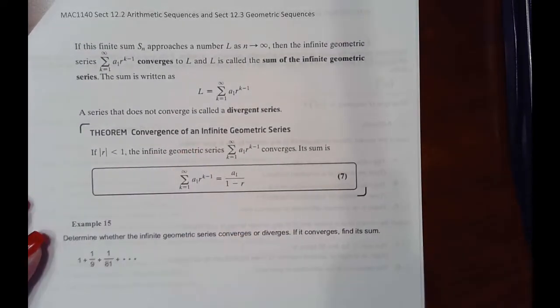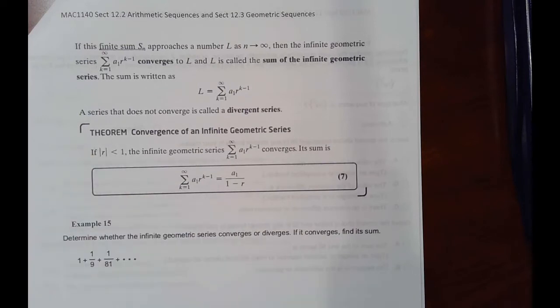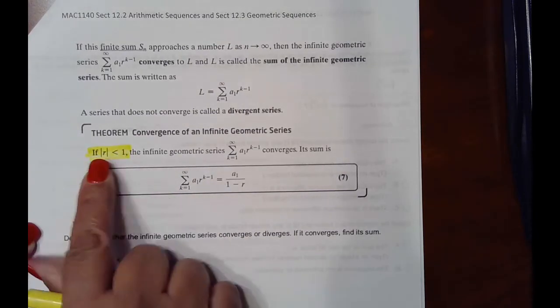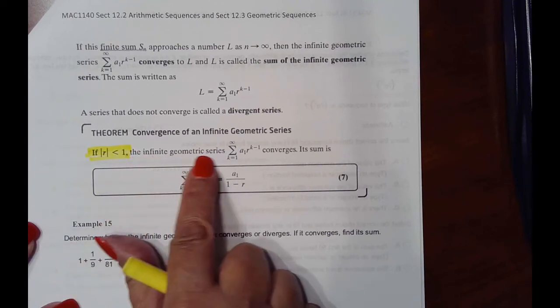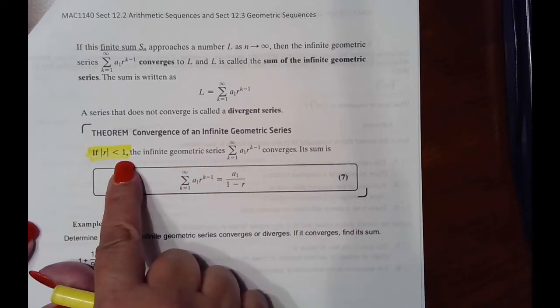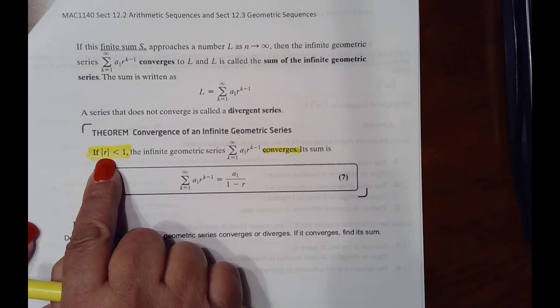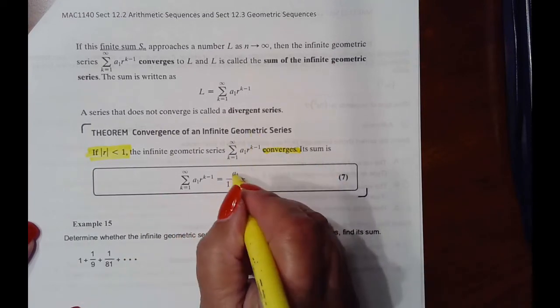So what you're looking at here is, is there a way to find the sum when the sequence goes on and on and on? So for an infinite sum, the rule is this. If the r value, remember the r value is the common ratio, if the absolute value of that common ratio is less than 1, then the infinite geometric series, we say that it converges. You can find the sum when it converges. Again, it converges to a specific value, and that value is its sum, and it can be calculated like this.